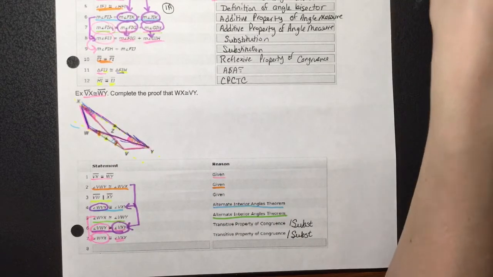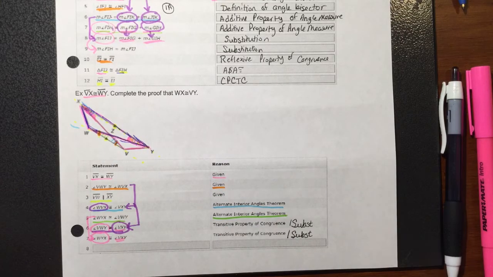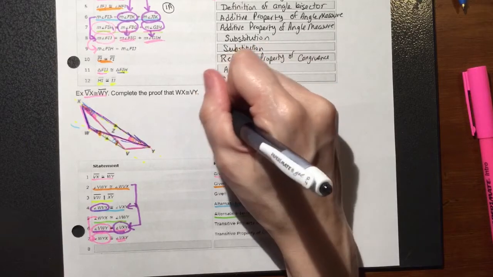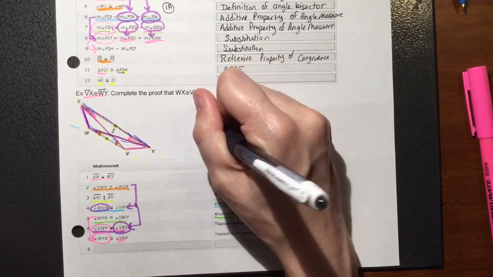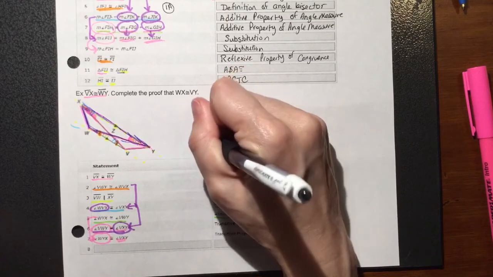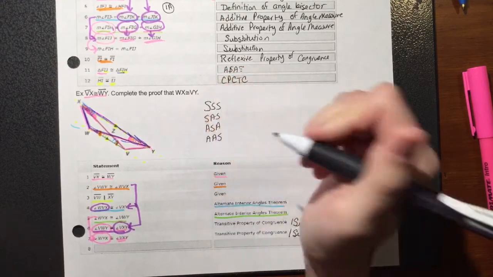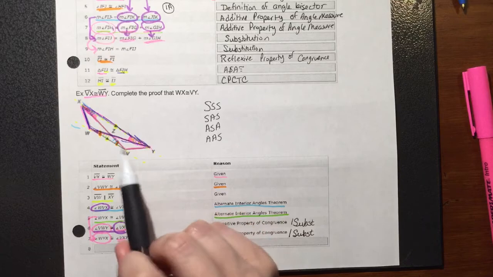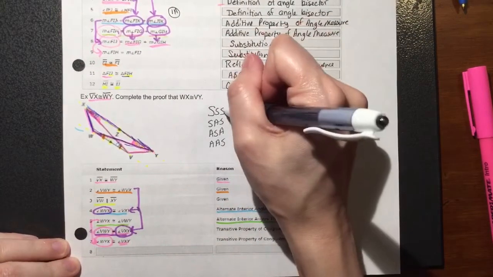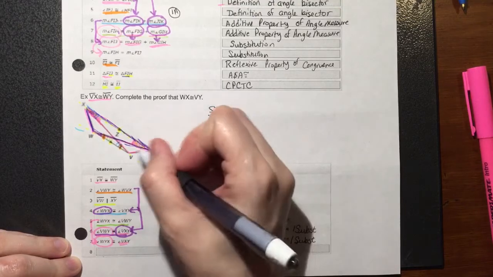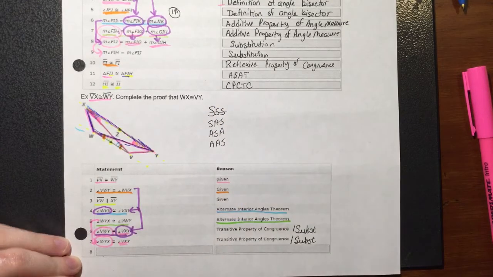So thinking through the list of things that we have, we could have side, side, side, side, angle, side, angle, side, angle, and angle, angle, side. So looking here, we've got an angle there. So that means we're probably going to be working with one of the three with an angle in it.